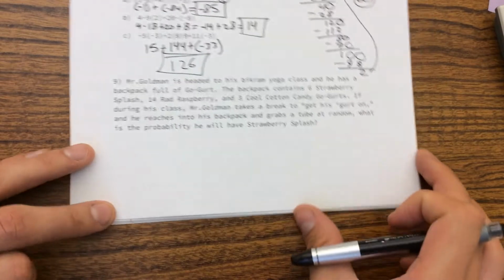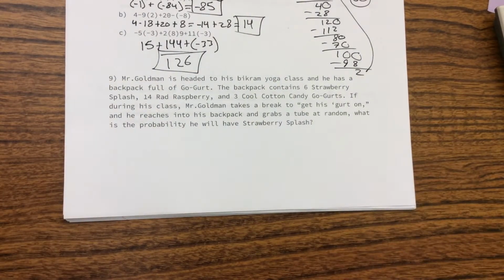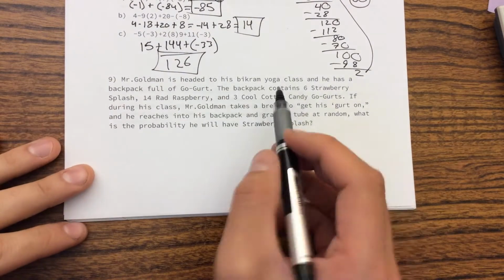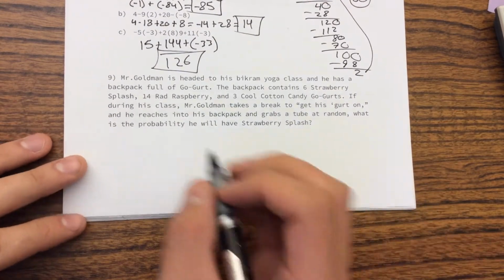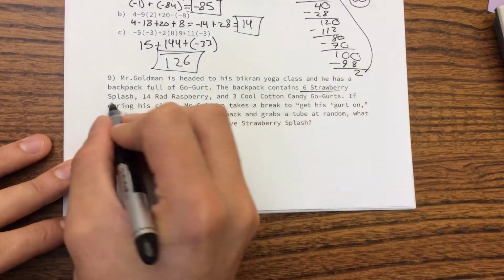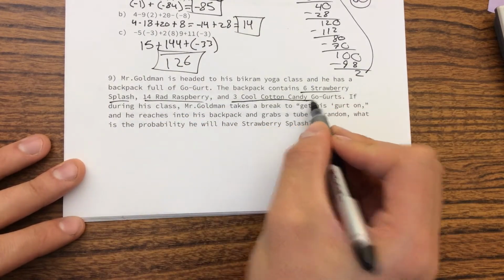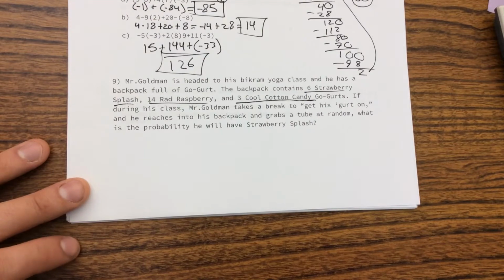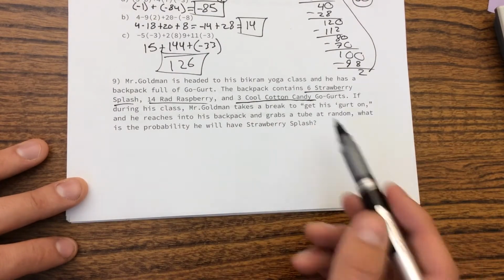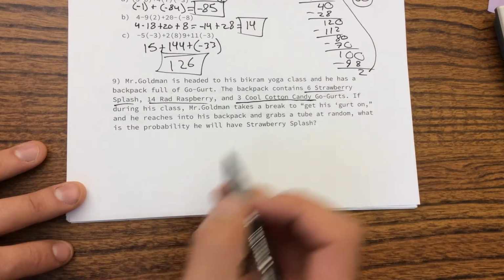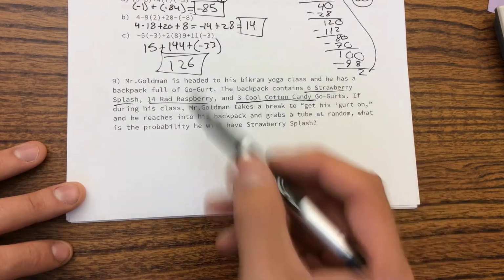Number 9, I got this whole long word problem here. It's about Mr. Goldman. He's going to his Bikram yoga class, and he has a backpack full of Go-Gurt. So his backpack contains 6 strawberry splash. Let's go ahead and underline that. 14 rad raspberries. 3 cool cotton candy. And if he reaches into his backpack and grabs a tube at random, what is the probability he will get strawberry splash?